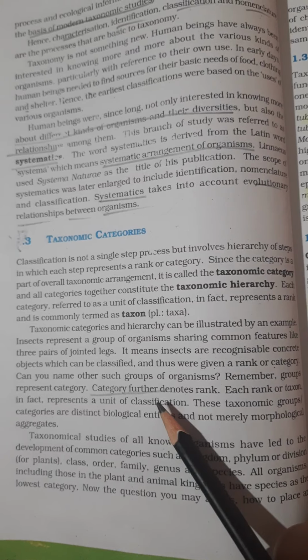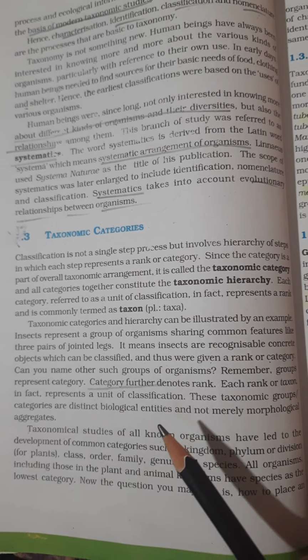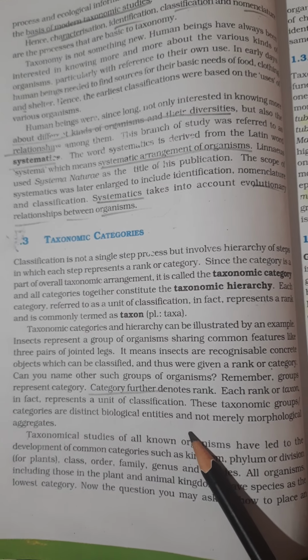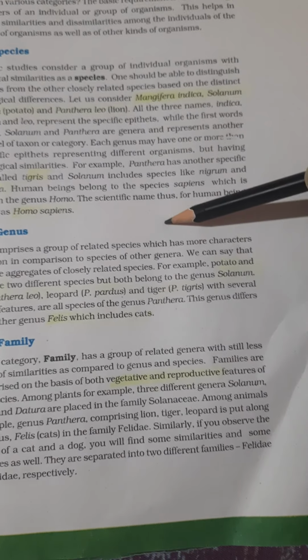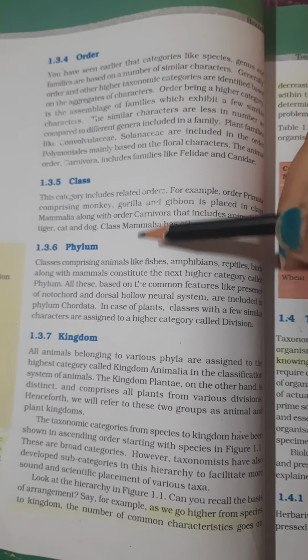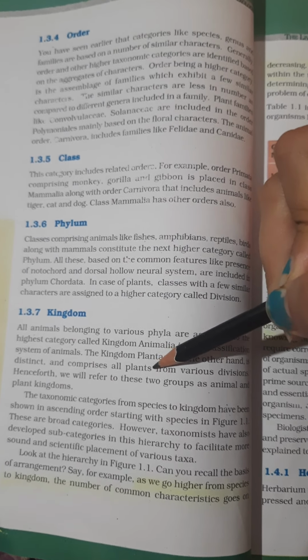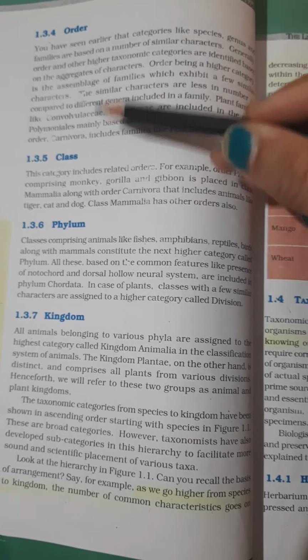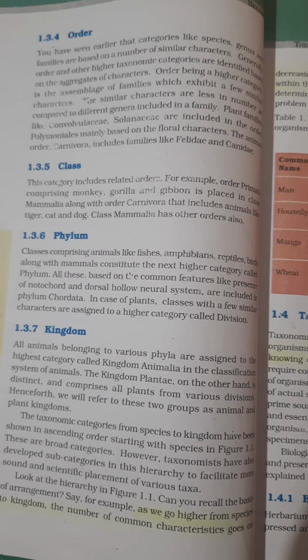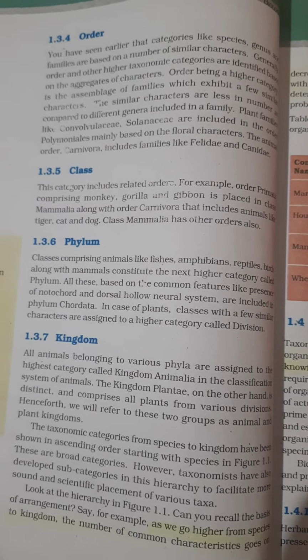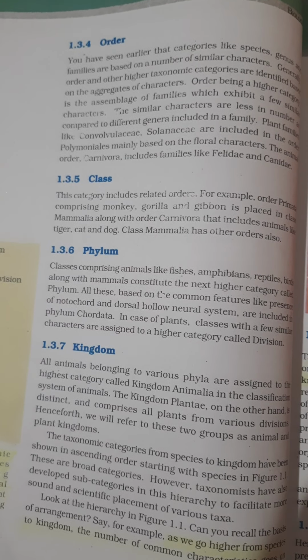So category denotes a rank and the basic unit of classification is species. So there is a range of categories: species, genus, family, order, class, phylum and kingdom. As we go higher from species to kingdom, the common characteristics keep on decreasing. So the lower the taxa, the more characteristics they share.